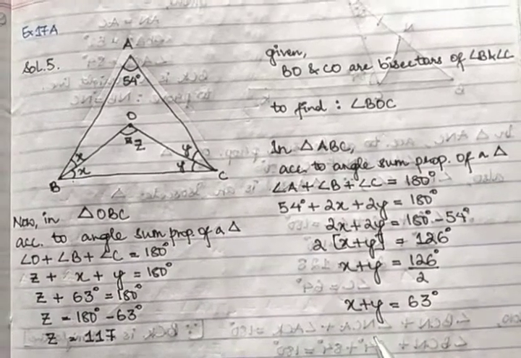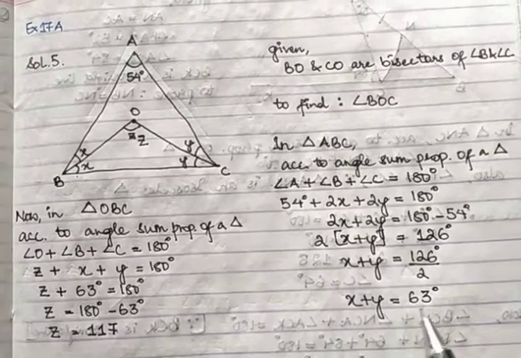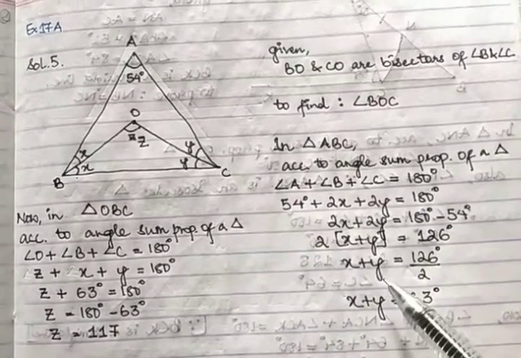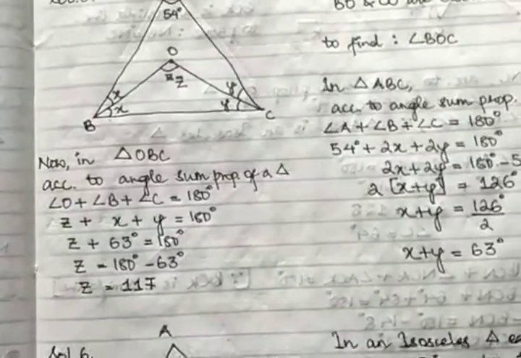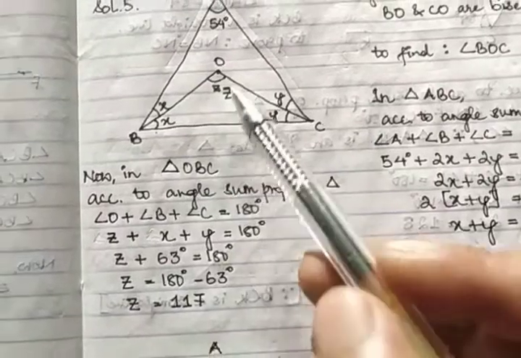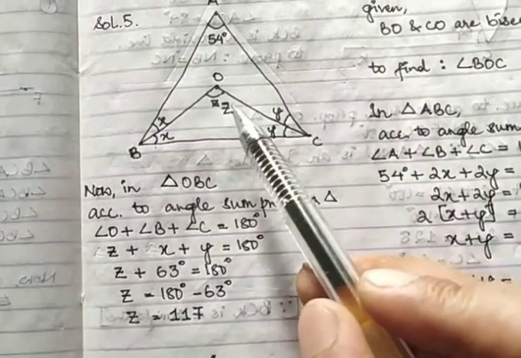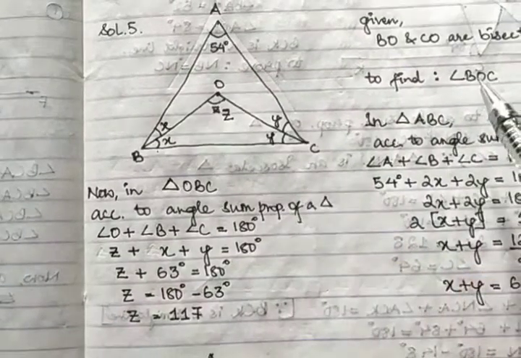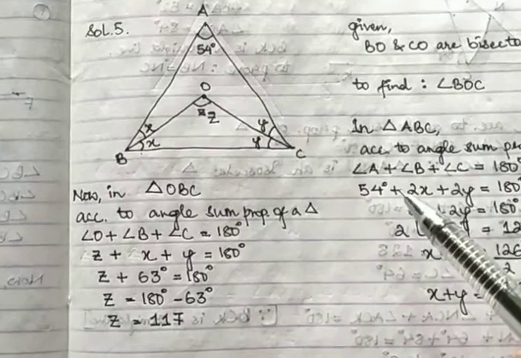Okay, it's a bit confusing, isn't it? I know that it's a bit confusing, but please try to understand this one. Okay, I hope you kids understood the steps. Now see, now I went after the real sum. Now in triangle OBC, we are dealing with the smaller triangle. Why I have told you that it is the real sum is because z was here, isn't it? That's what we need to find. See, BOC actually means z, isn't it?